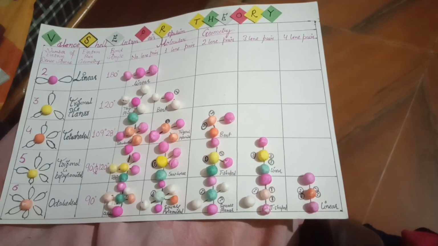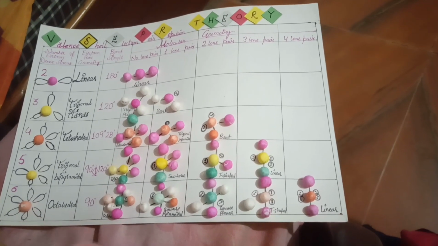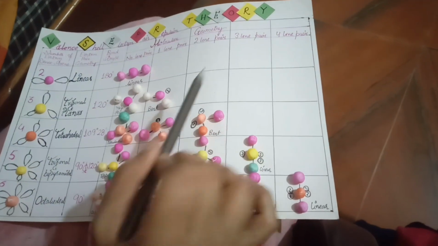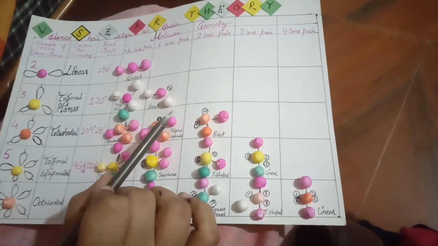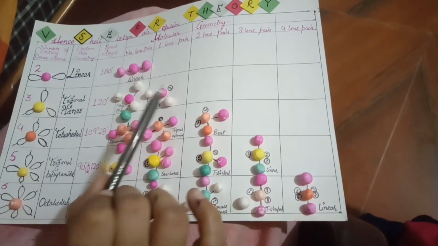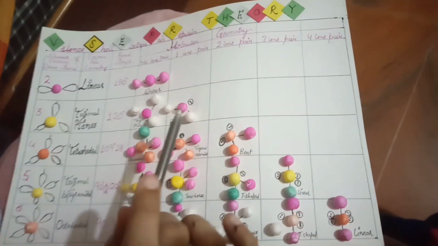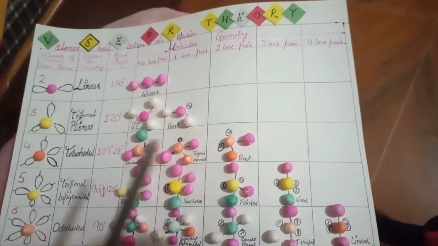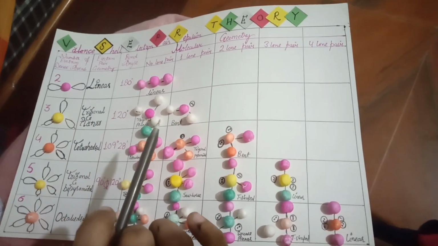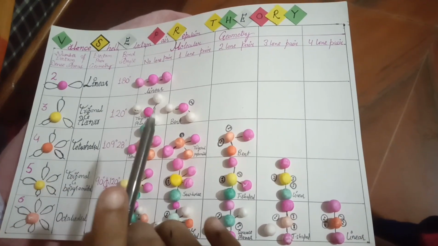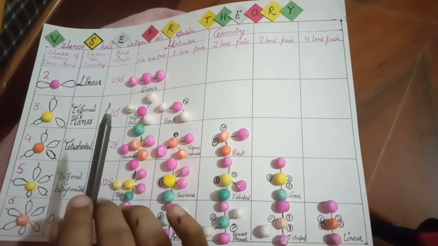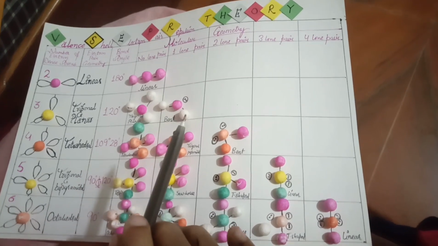are limitations of this VSEPR theory. This theory does not explain the geometry of molecules having polar bonds. The second is this theory does not explain the structure of molecules having extensive delocalized pi electrons. This theory does not explain the shape of certain molecules which have an inert pair of electrons, for example AX6E.